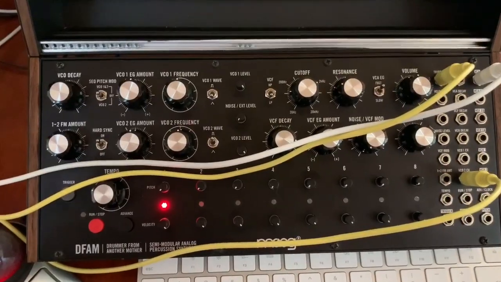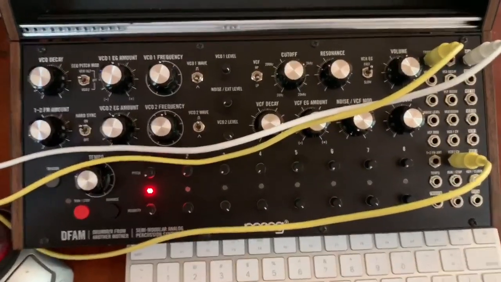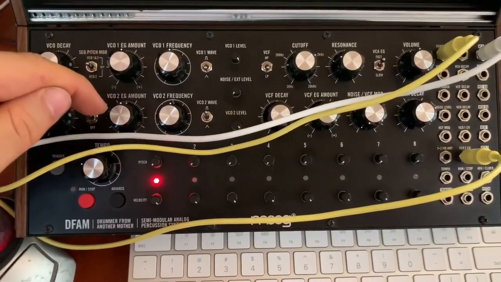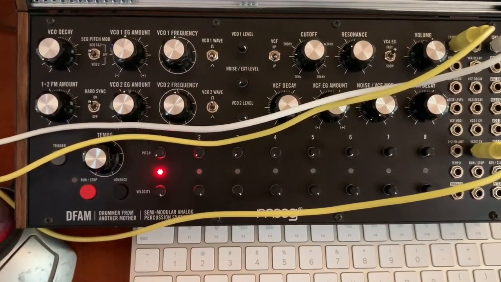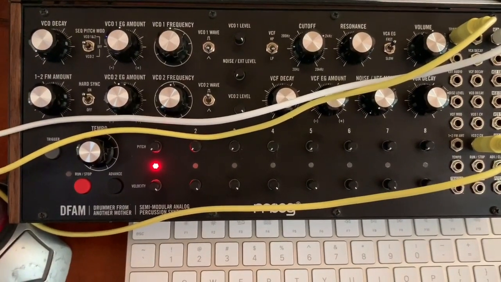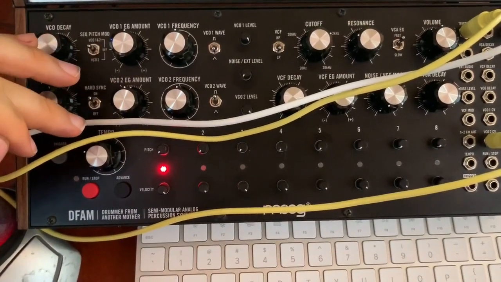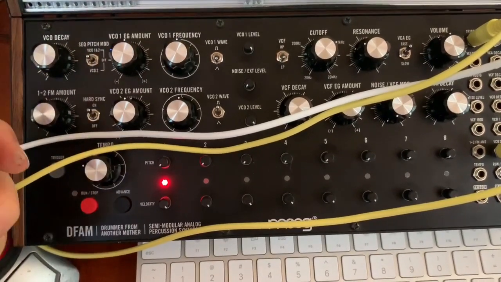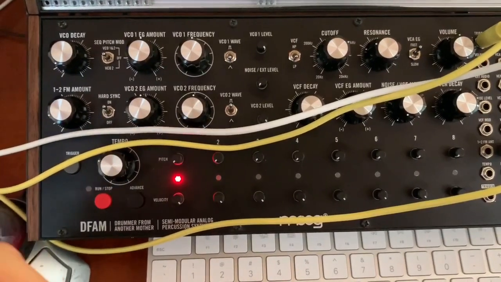Also, just in case you want to copy the settings on your own DFAM, here's what they are. This is the important one: hard sync needs to be on. EG amount and frequency are at noon for both oscillators. Frequency at noon just to make it close enough to middle C, and EG amount at noon because we don't want percussive envelopes, because we're trying to make a synth patch as opposed to a percussion patch, even though, you know, obviously it's a synth percussion instrument.